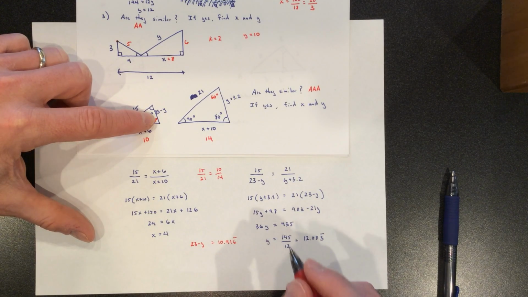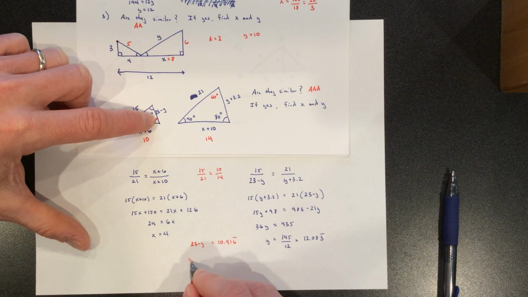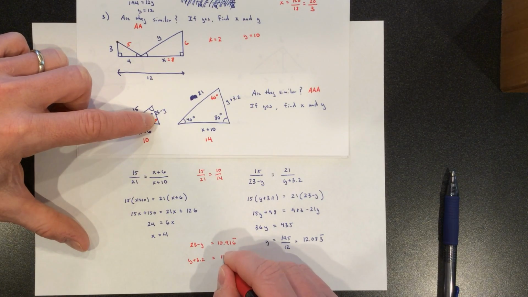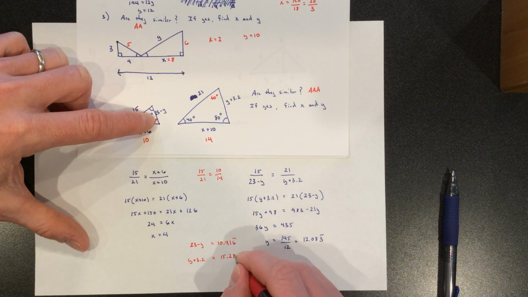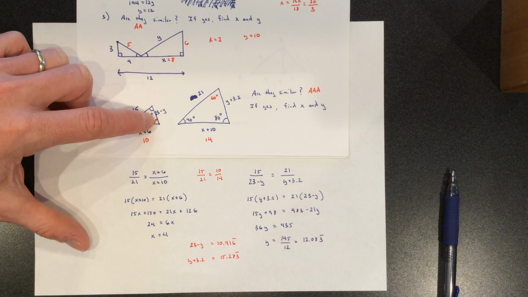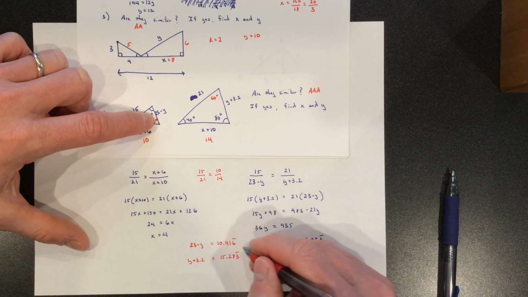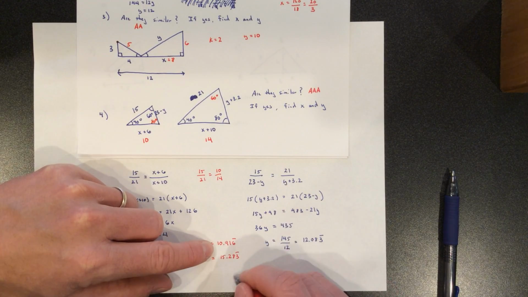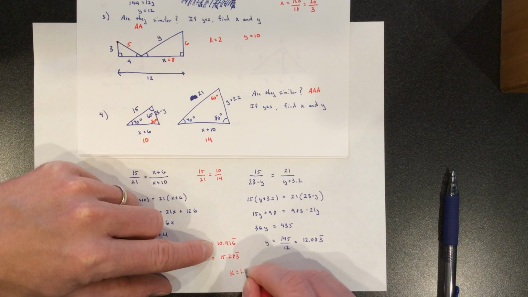And 6 repeating. And then over here, y plus 3.2. So 145 twelfths plus 3.2 is going to be 15.283 repeating. And let's see if these are in the same ratio. So let's take those, 15.283 divided by 10.916. This ratio is 1.4. Okay, the big one divided by the small one gives us a k of 1.4.